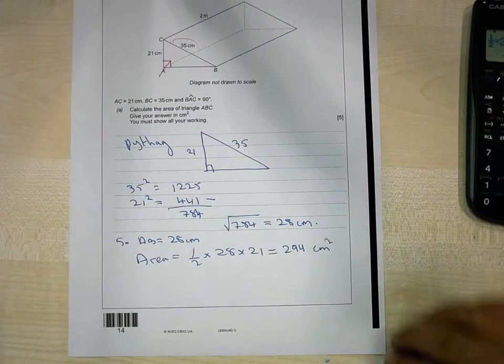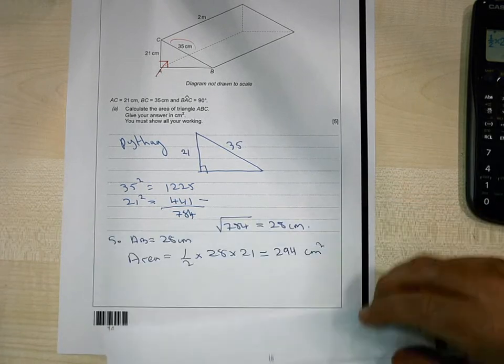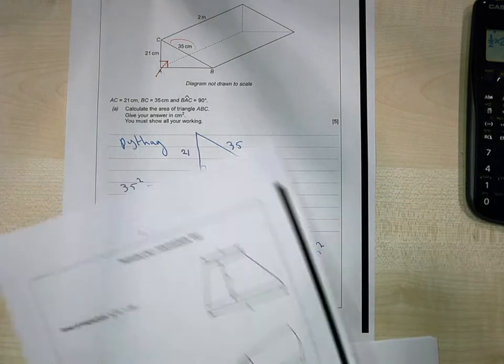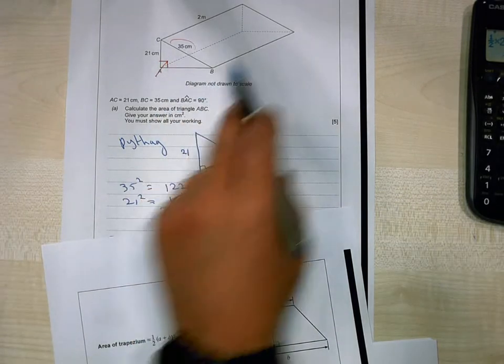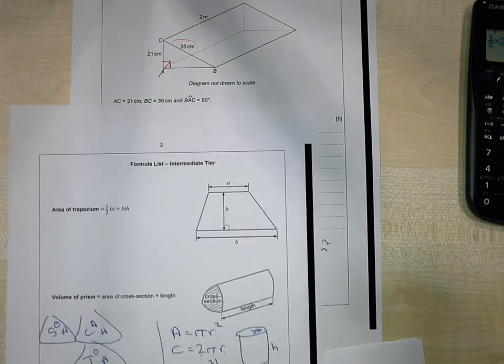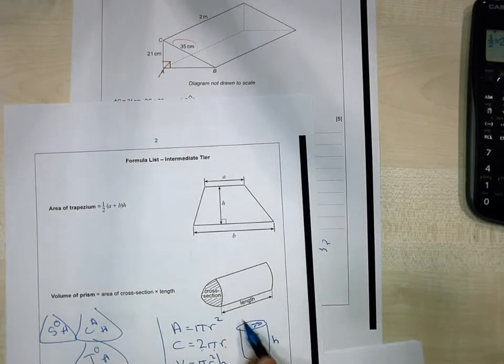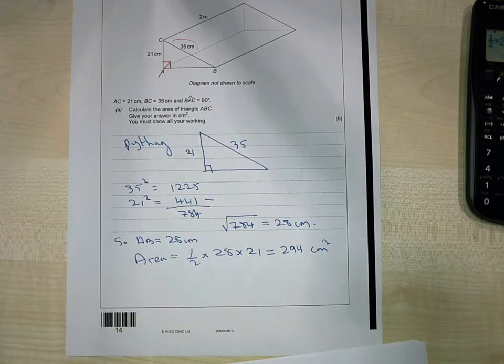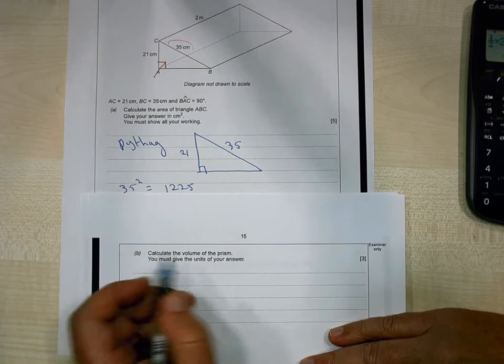And then the second part of the question: calculate the volume of the prism. The volume of the prism is the area of the cross-section, which is what we've just worked out, times the length. Area of the cross-section is the triangle bit times the length. The length is 2 meters, but I've got to turn it into centimeters.